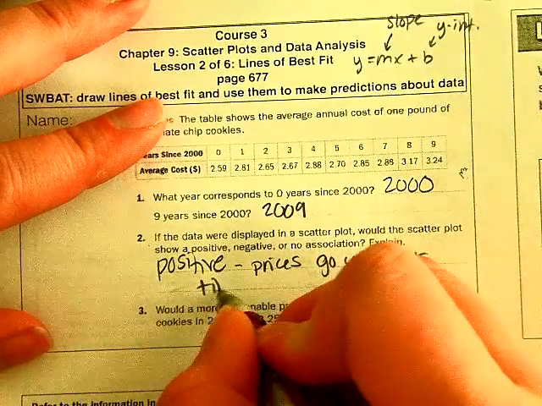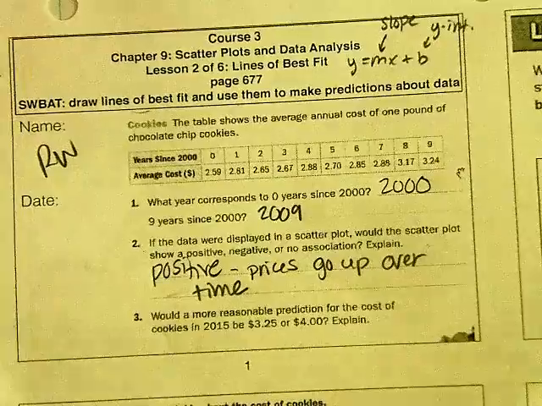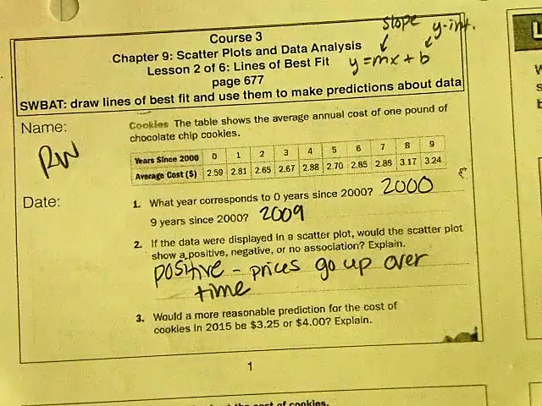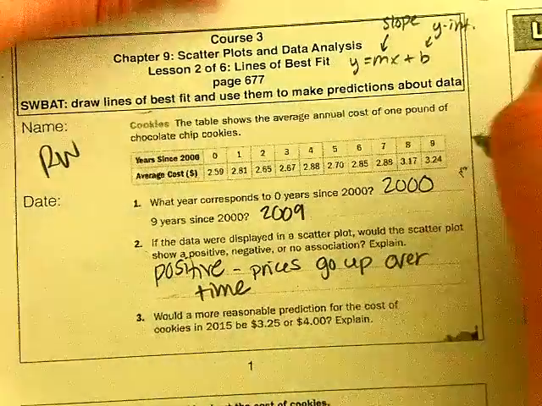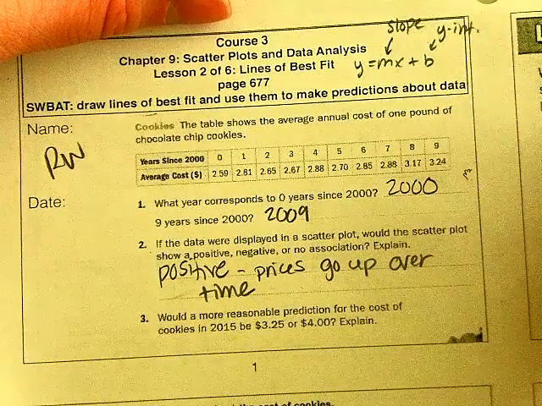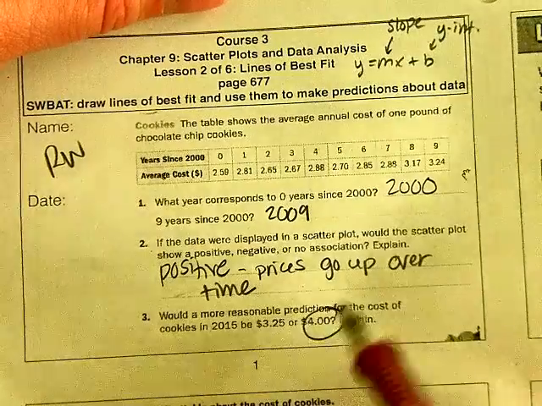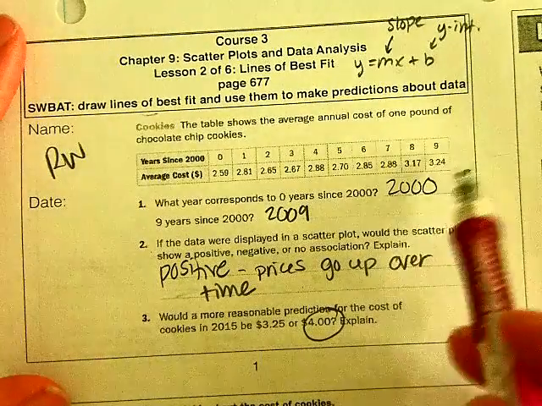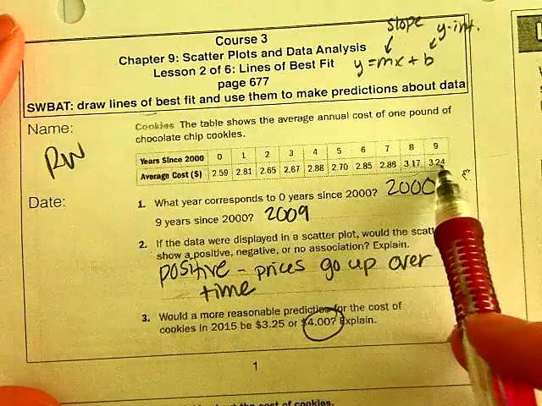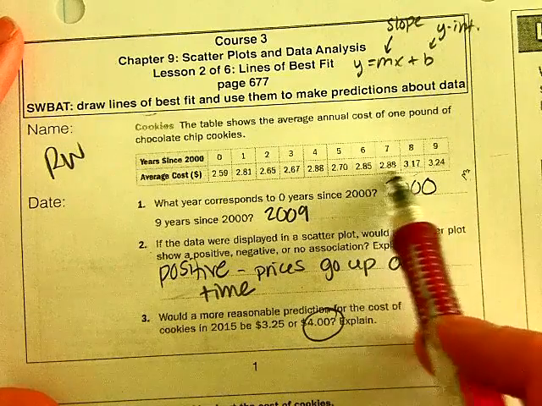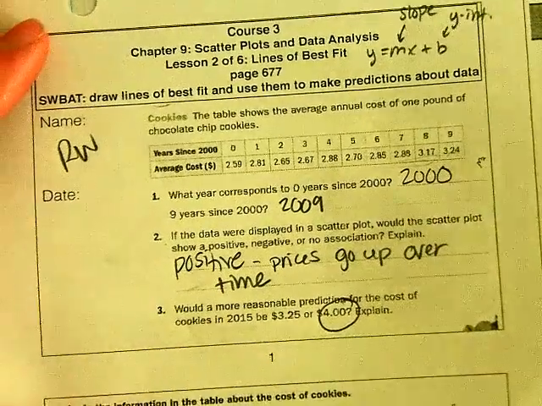Would a more reasonable prediction for the cost of cookies in 2015, so that would be 15 years, so kind of out here, be $3.25 or $4? Well, I would guess $4 because that's still 6 more years, and it's already at $3.24, and it's kind of going up the last couple years, so my guess would be $4 to be more reasonable.